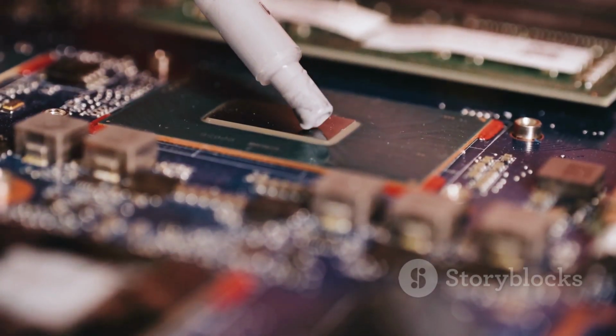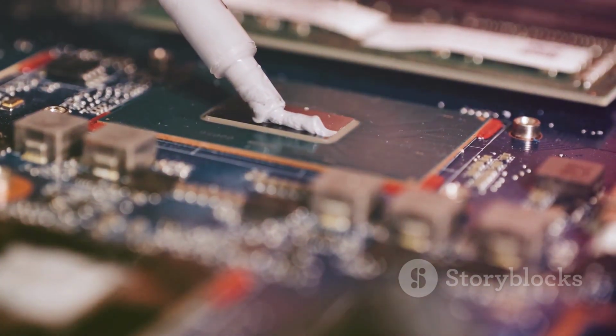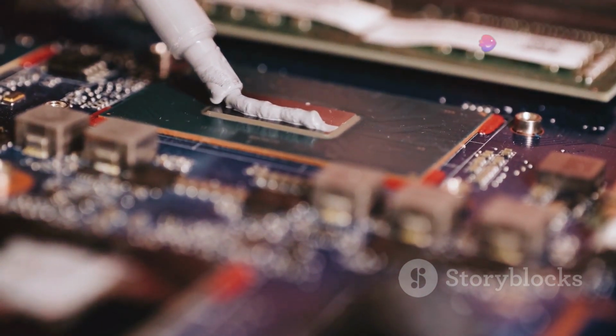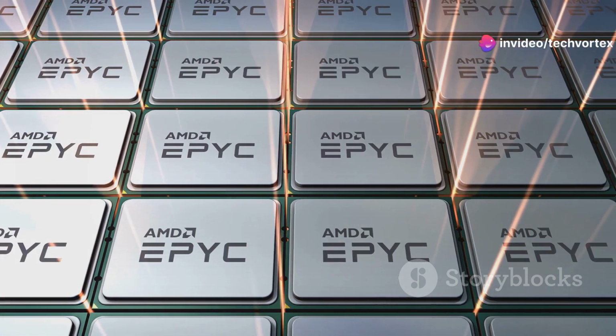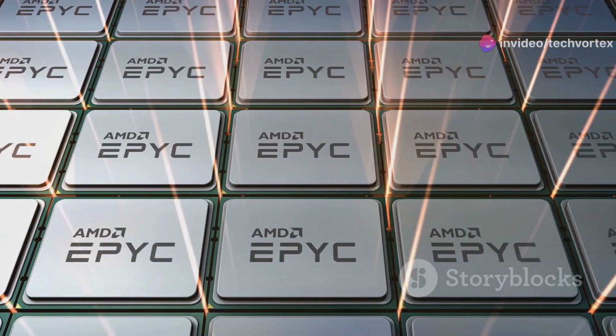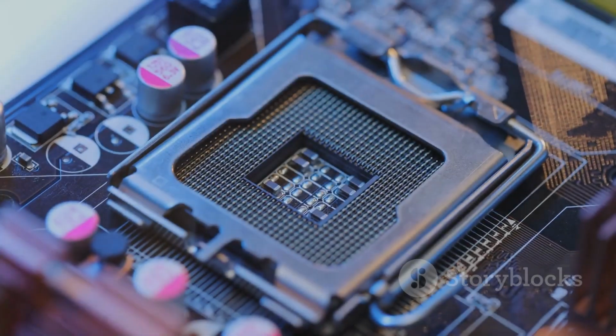For users concerned about power consumption and heat, the Ryzen 9 7950X3D is the clear winner. Its impressive performance per watt makes it an excellent choice for systems where efficiency is a top priority.